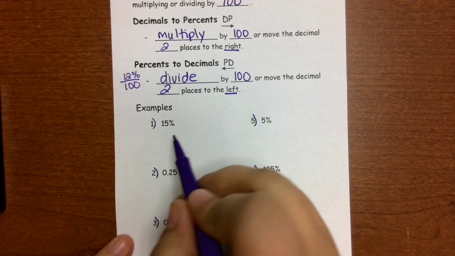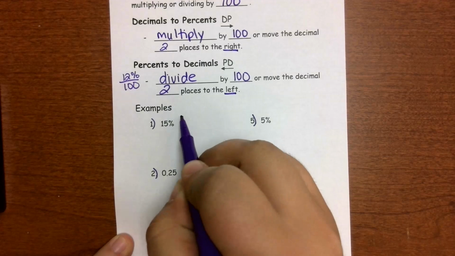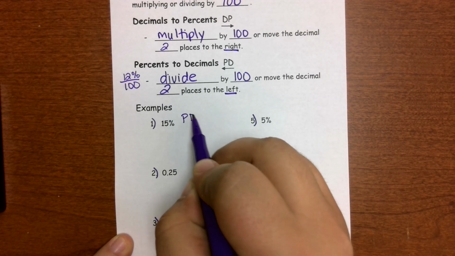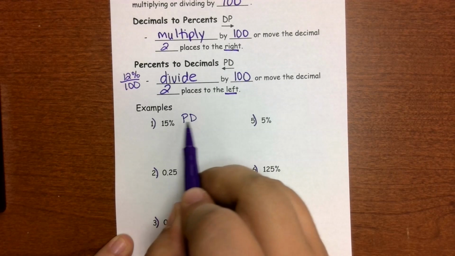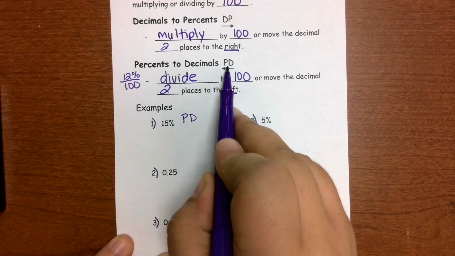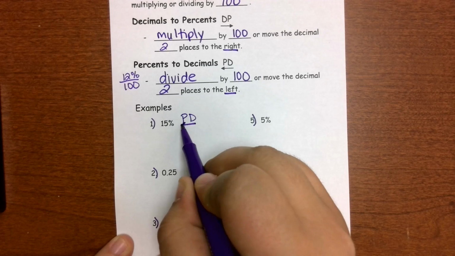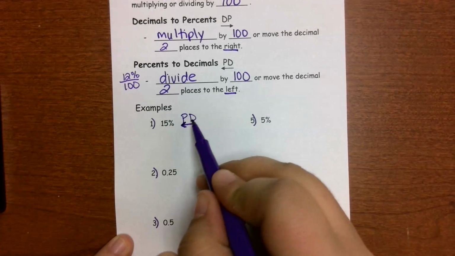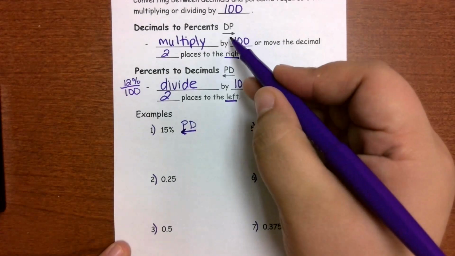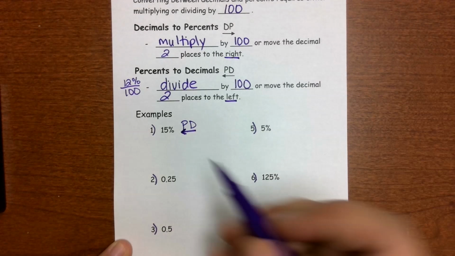Number 1 is 15%. So the first thing I'm going to start off with is what am I doing? Am I doing DP or am I doing PD? So this is a percent, and I'm making it into a decimal. So I'm doing the PD method. So remember, go back up here, percent to a decimal, PD moves to the left. The more you write these, the DP to the right and PD to the left, the more you write them, the easier it's going to be to remember.